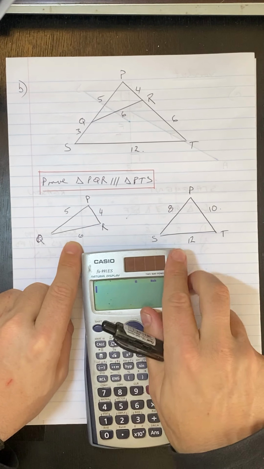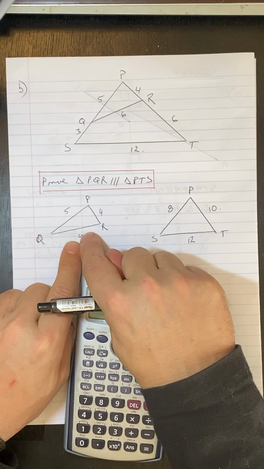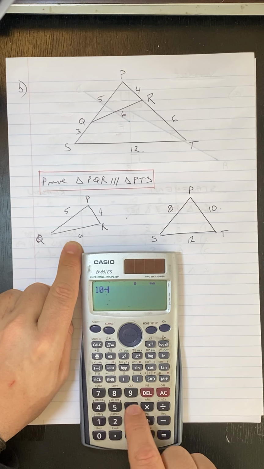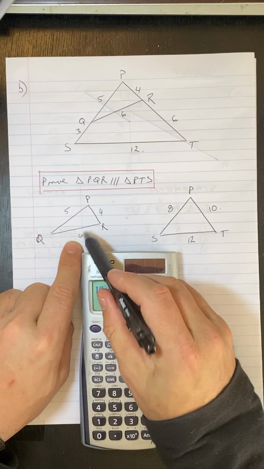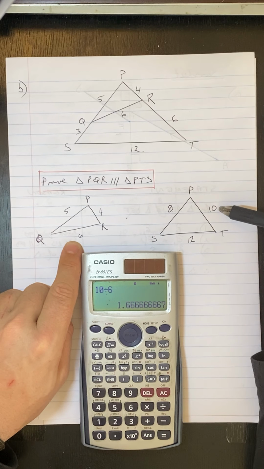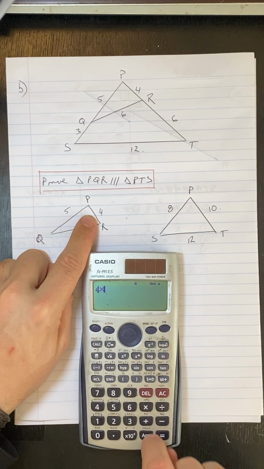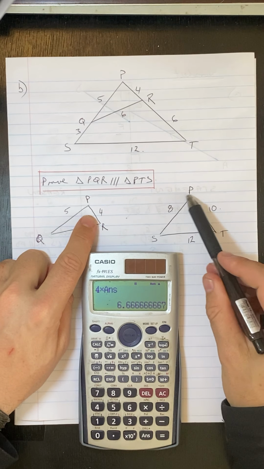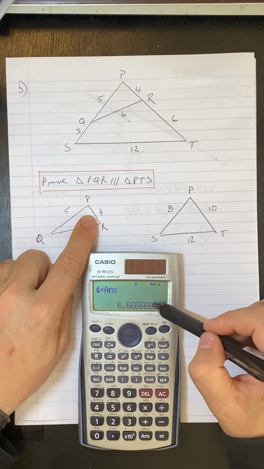Let's do the same thing from this side to that side. What did I multiply 6 by to get to 10? We just say 10 divided by 6, and we get 1.6666. So mapping that to that, we get a scale factor of 1.6666. I'm just going to test this one. We say 4 times that number, and we get 6.6666. I don't have a 6.6666 here, so that is a bad choice.